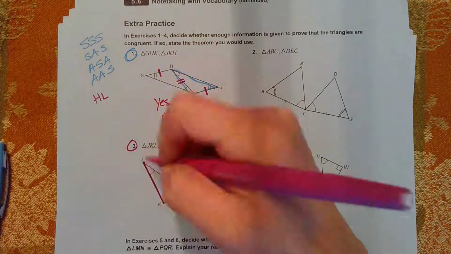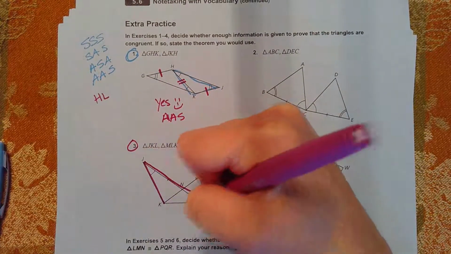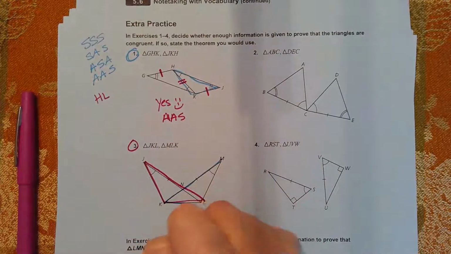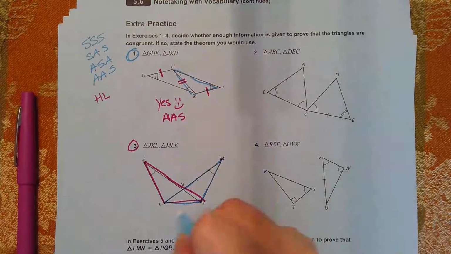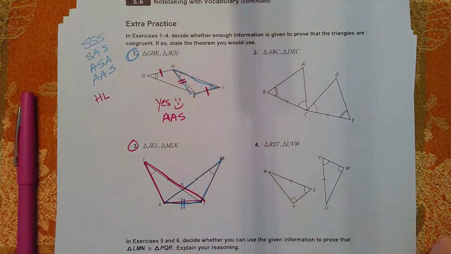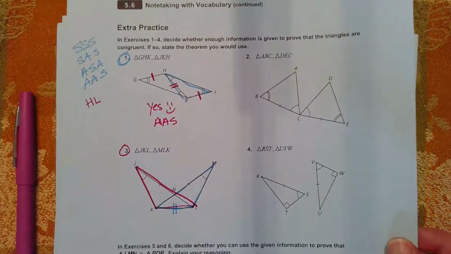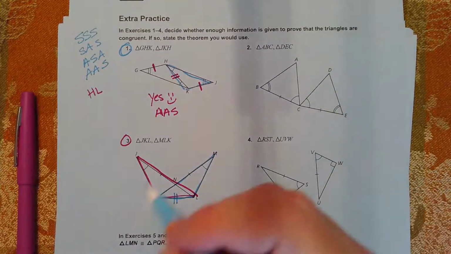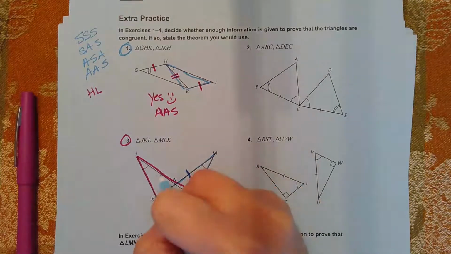Number 3 has us looking at two triangles here. So we have this one, and then we have this one. Do you notice they both share KL? Okay, so I'm going to get the reflexive property. It's not a right triangle, so don't worry about HL. But let's pay attention to what we do know. We know this piece and this piece.